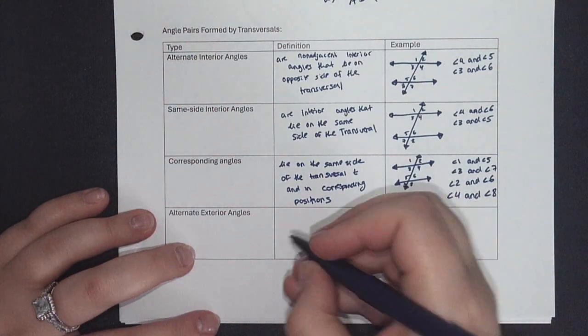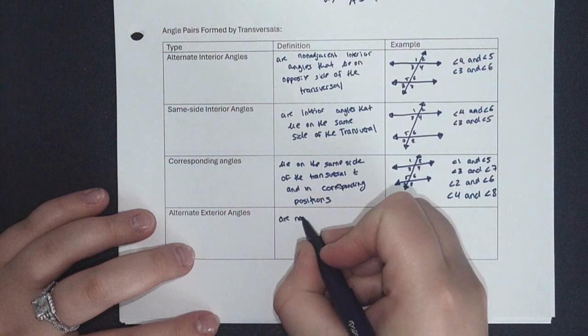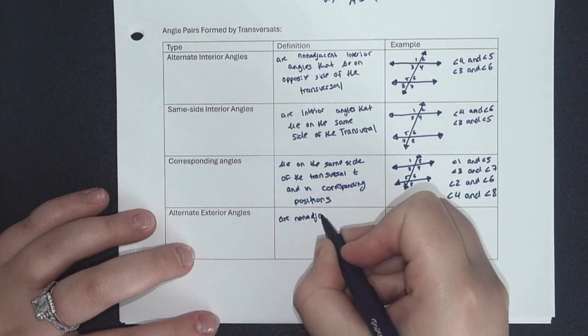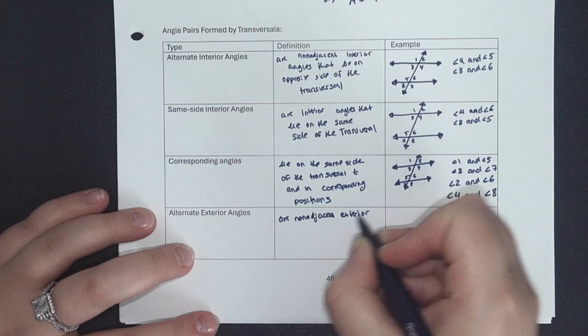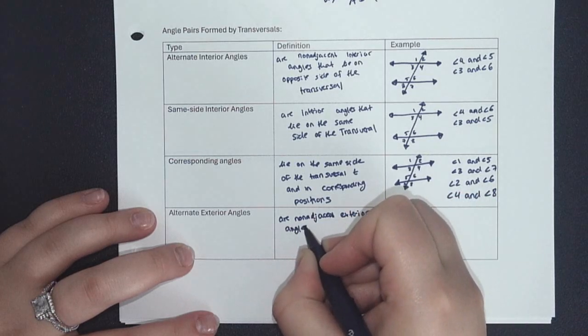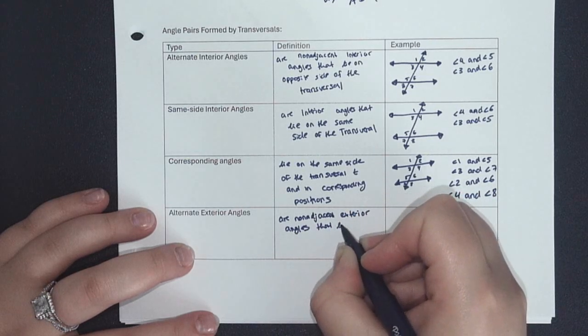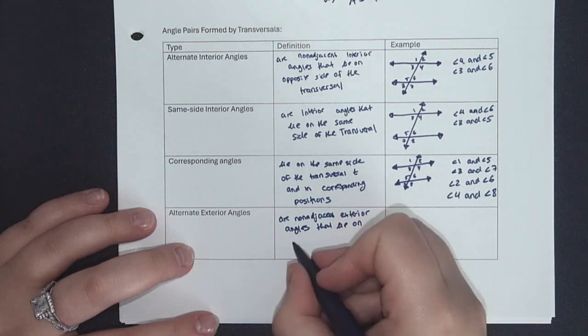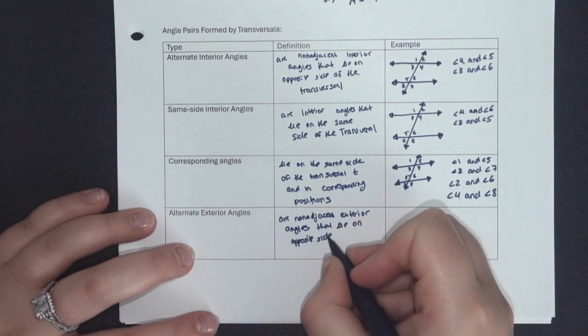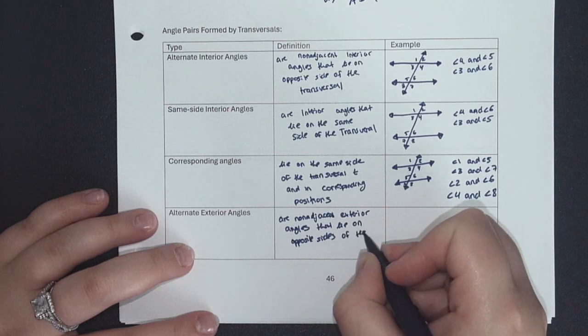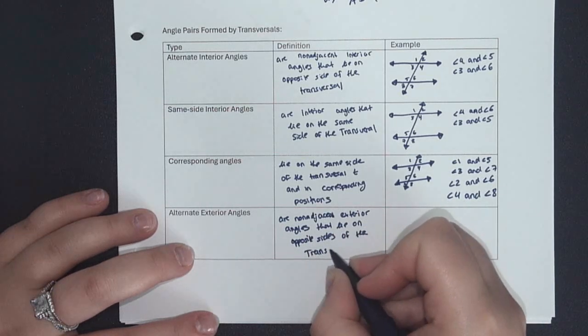Alternate exterior angles are non-adjacent exterior angles that lie on opposite sides of the transversal.